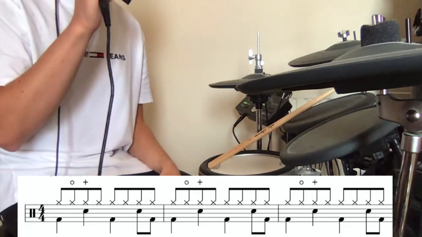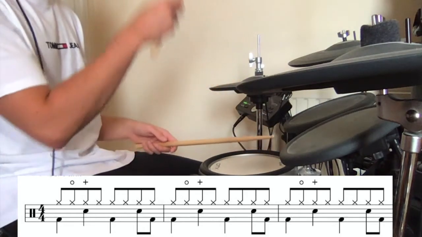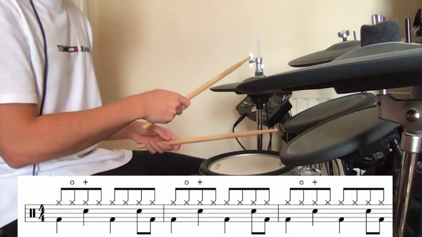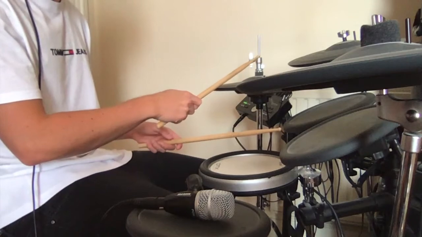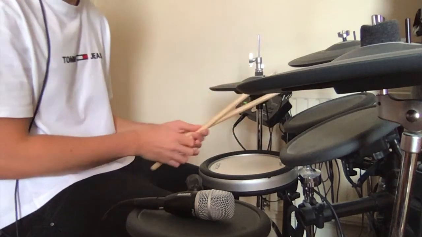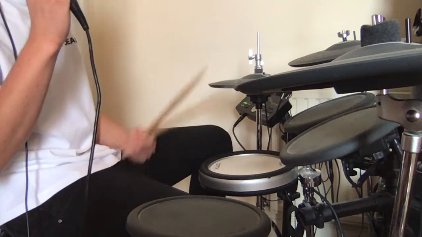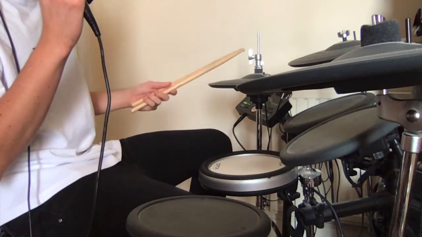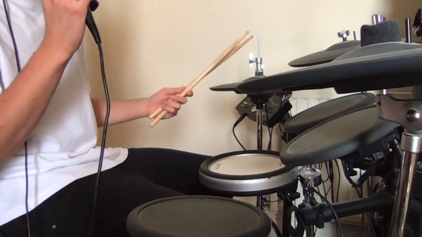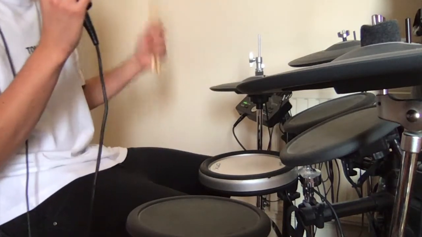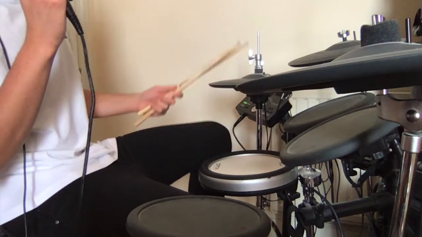So I'll show you a demonstration of how an open hi-hat sounds. So you can see there, as I hit the hi-hat, my left leg has come up, and as I hit the hi-hat down, my leg goes down as well. So you get this kind of motion going on. Again, really focus on my left leg as it lifts up, and then it comes back down.